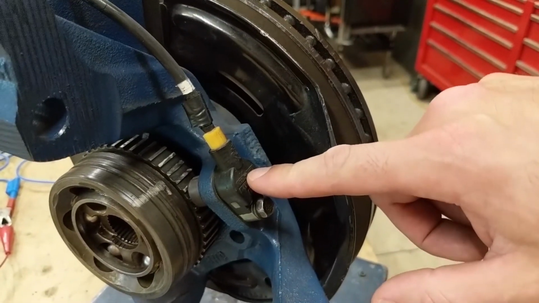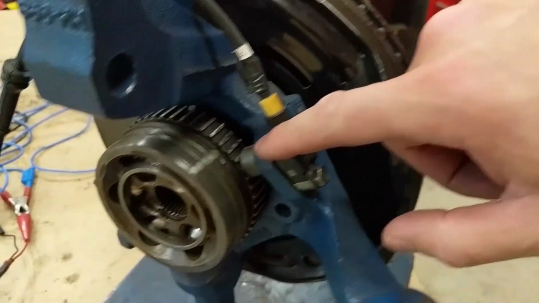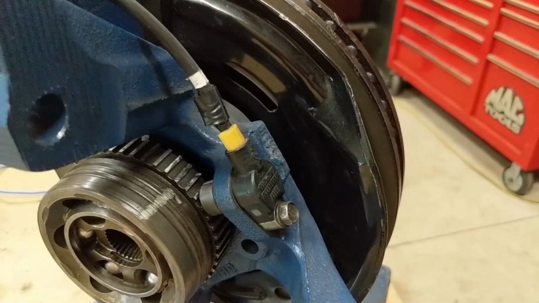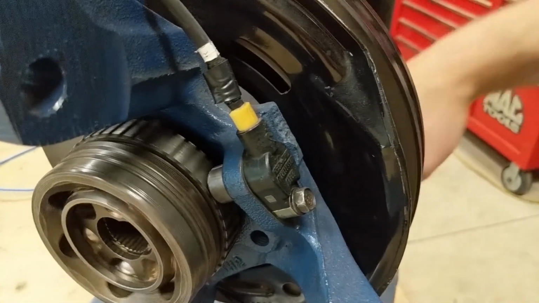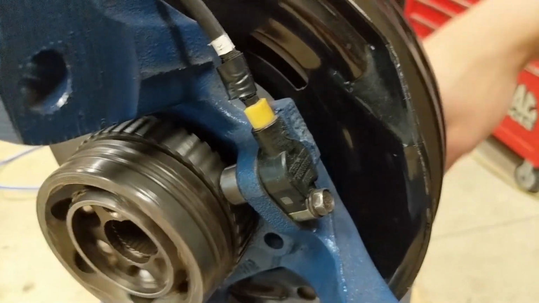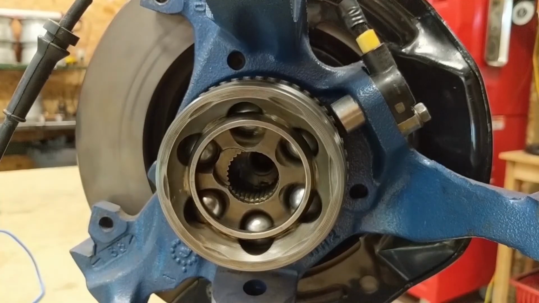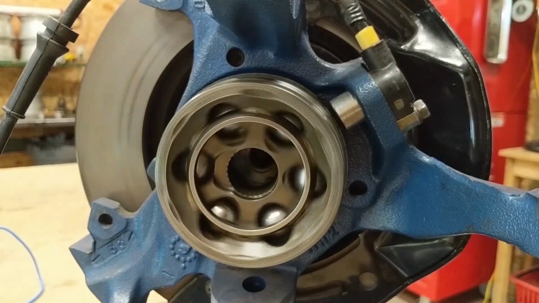Mounted into the spindle here is an AC generator with a permanent magnet in it. As the toothed ring, or tone wheel or tone ring, moves past that sensor, there's a very small air gap.